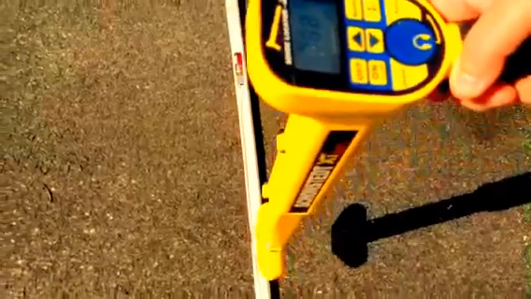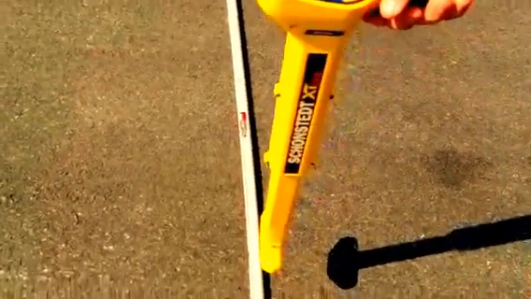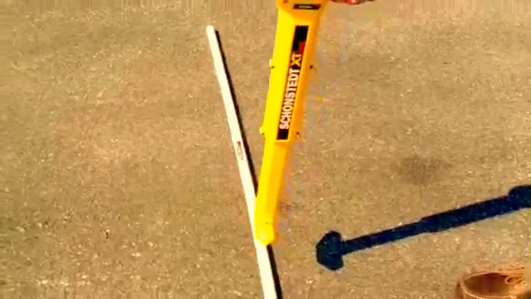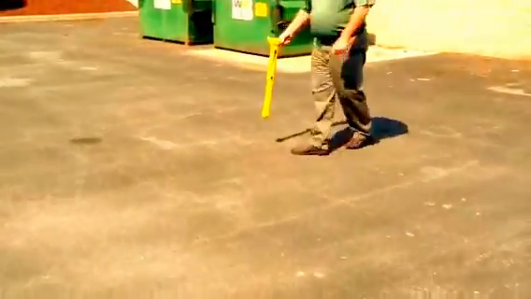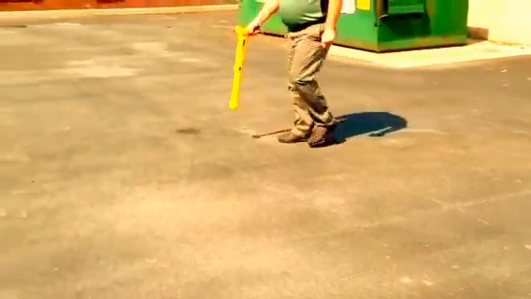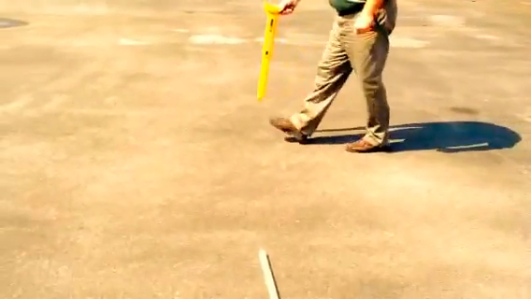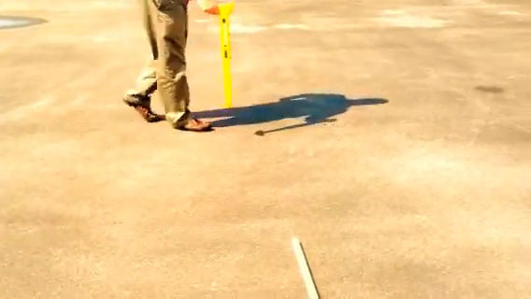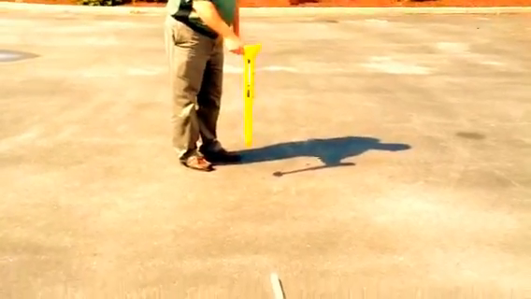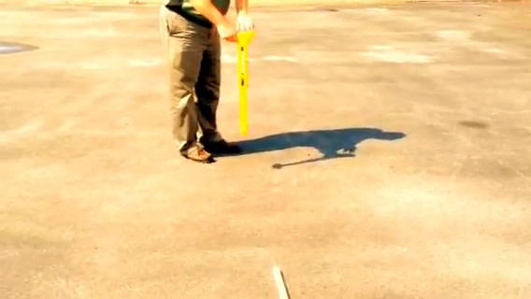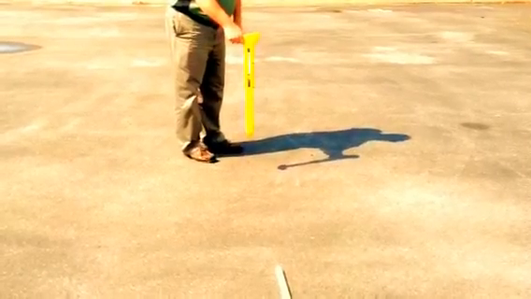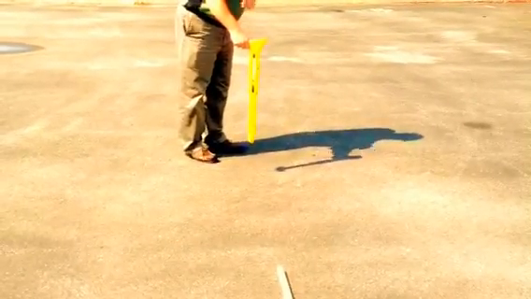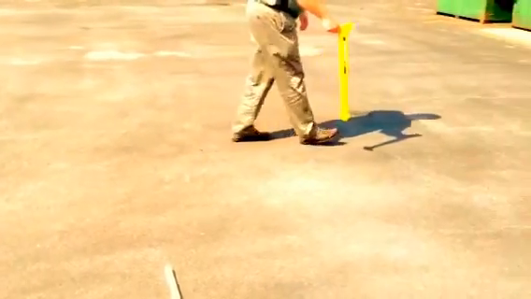Let me demonstrate how you sweep for this beacon or camera inside of a pipeline above open ground. Notice when I'm in line with the pipe that the beacon or camera's in, I hear a larger tone and a larger signal strength when I'm directly in line with it. When I'm not in line, my signal strength drops and reduces along with the tone.